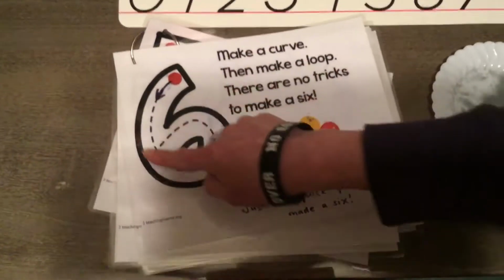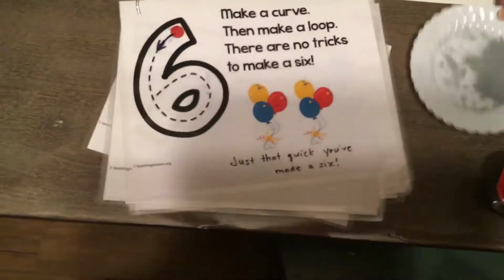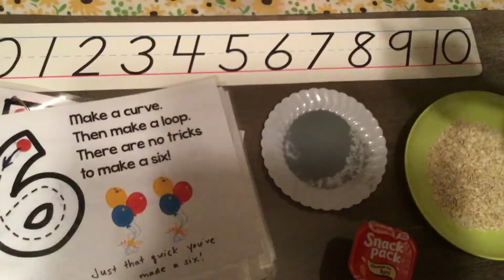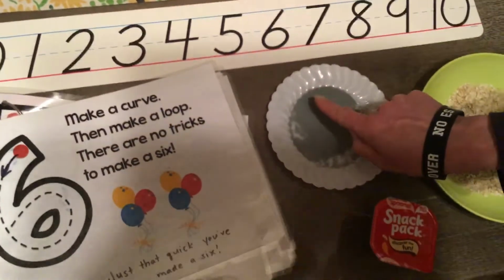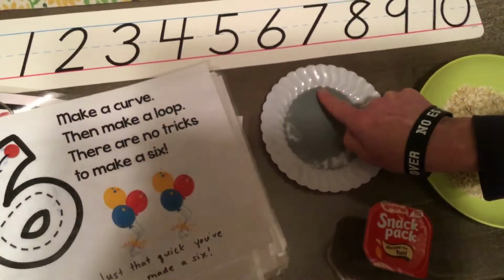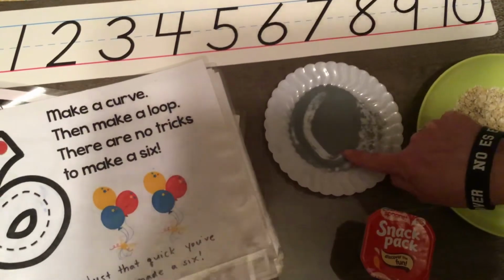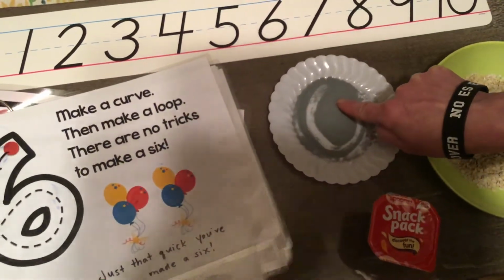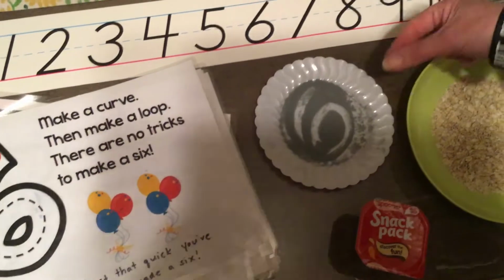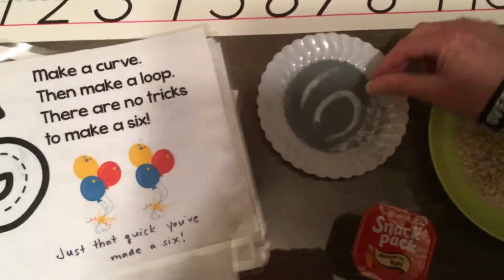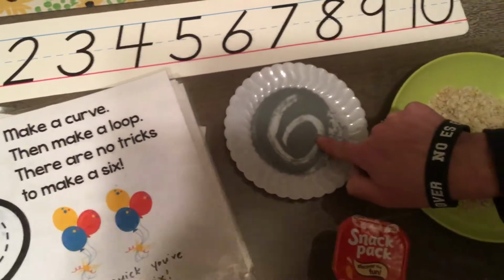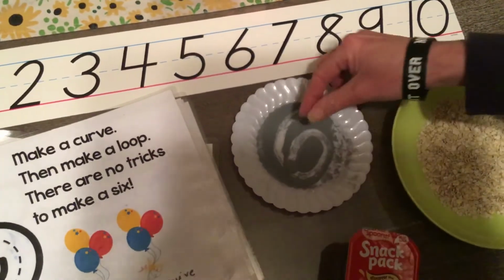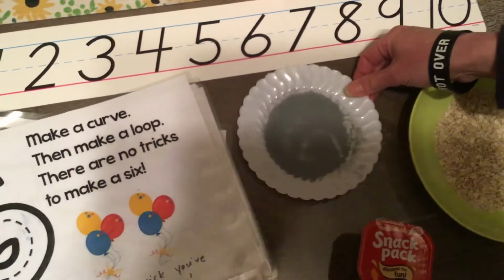I did it with my finger first, but now I want my finger to do something more fun. I have a plate of grape Kool-Aid. I want to try to make a 6 on here. Let's see. It says, make a curve, then make a loop. There are no tricks to make a 6. Pretty good? Let's try it again. Or I could say, just that quick, you made a 6. Oh no, I'm done. I just shake it and I erased it.